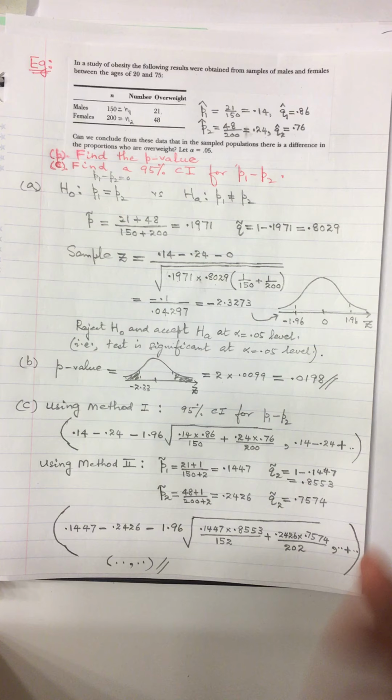So, for hypothesis testing as well as the confidence interval, this is a very simple example. You have two things, and you want to compare these two rates.